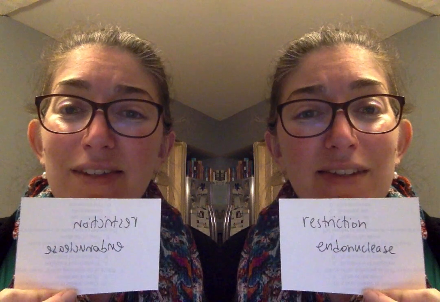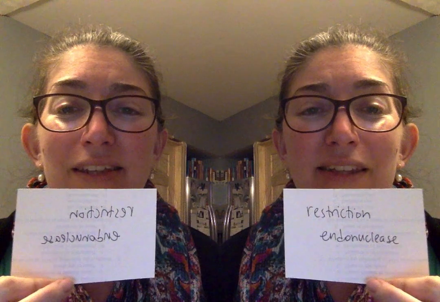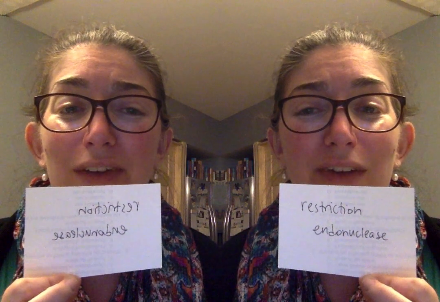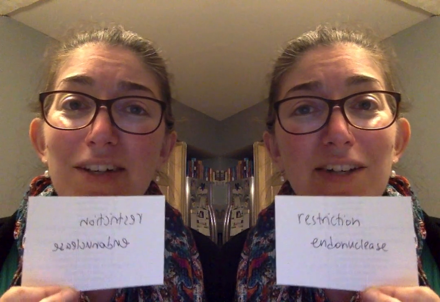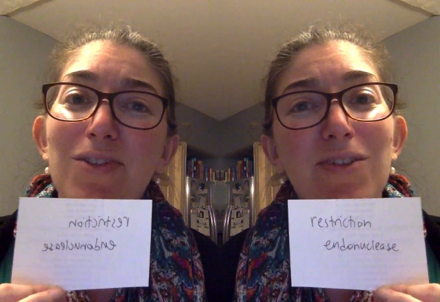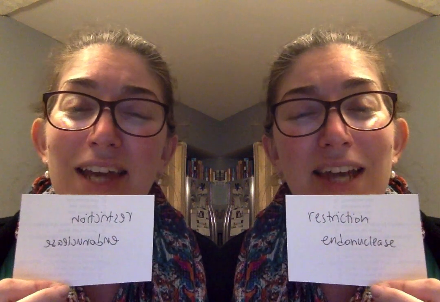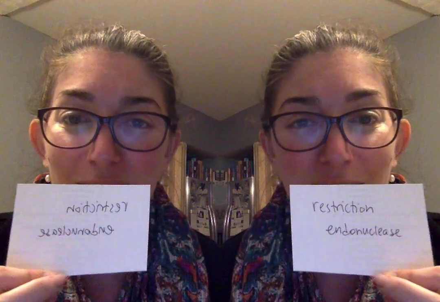An endonuclease is something that cuts, and they cut at specific sequences. These enzymes are part of bacterial immune systems. They recognize bacteriophage DNA and chop it up, but we can use them to cut DNA at certain sequences in order to do some copy and pasting, cloning.